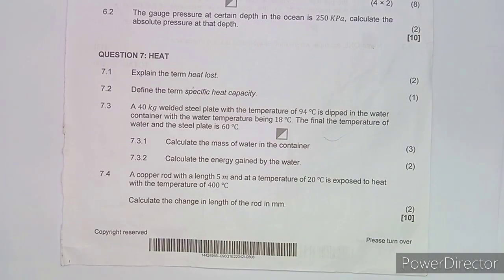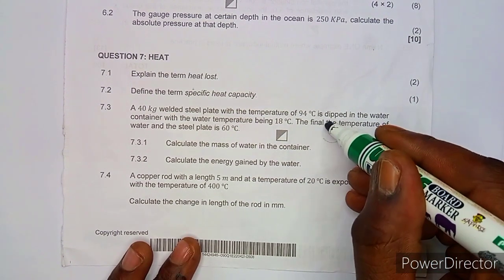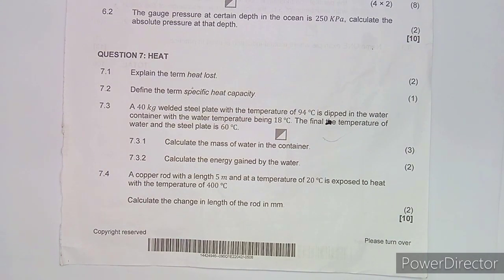Then on 7.3, a 40 kg welded steel plate with a temperature of 94 degrees Celsius is dipped in a water container, with the water temperature being 18 degrees Celsius. The final temperature of the water and the steel plate is 60 degrees Celsius.